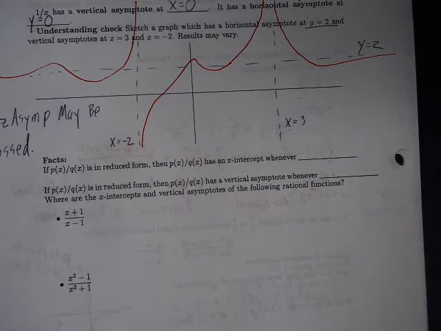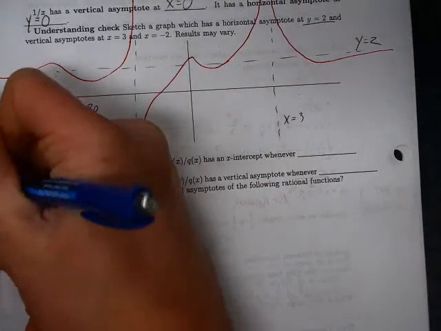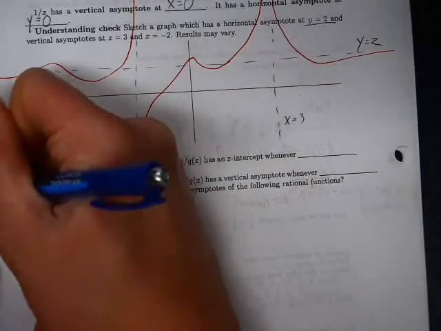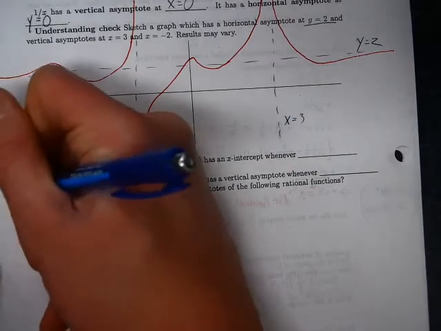See where it touches the x-axis. So you want to plug in 0 for y. Yes, very good. That means you need to solve p of x over q of x equals 0.